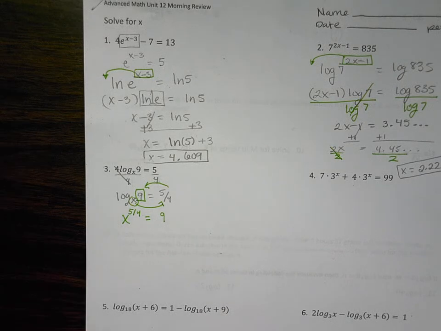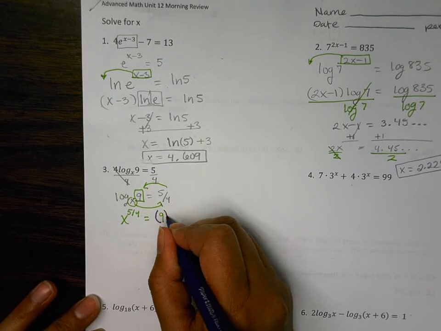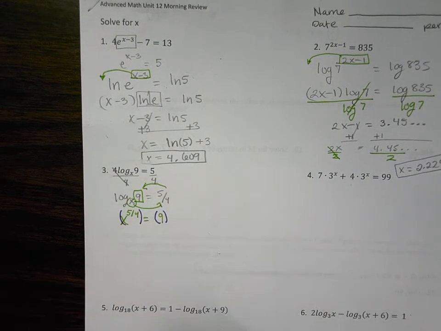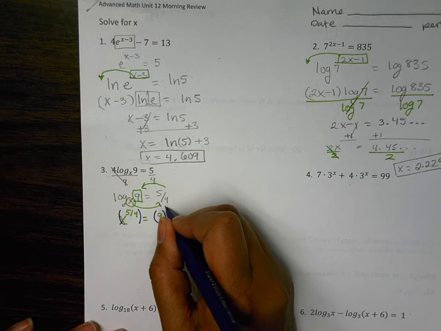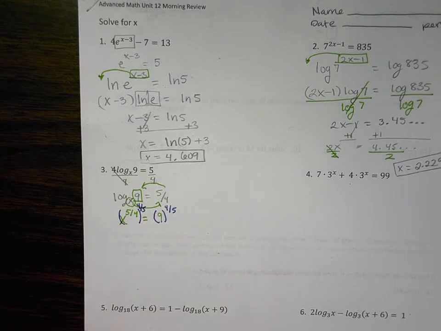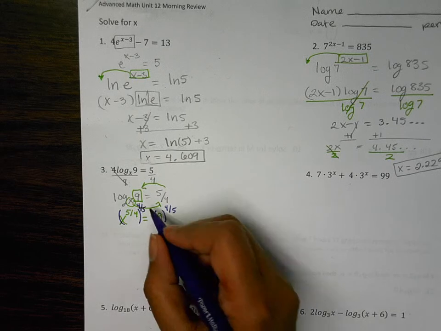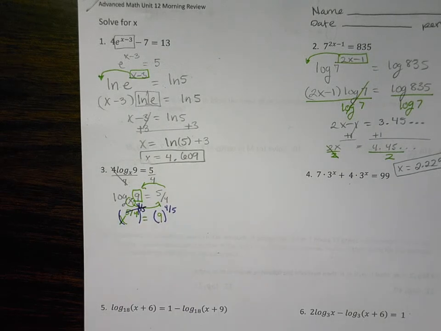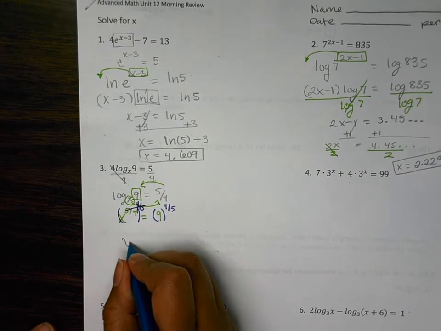Raise it to the reciprocal power. And it's okay, guys. Even if you had the word multiply, as long as you remember you're not multiplying, you're raising to the 4/5. Does the 5/4 and 4/5 power cancel out? Yes. And what does it leave behind? And is that what we're trying to solve?